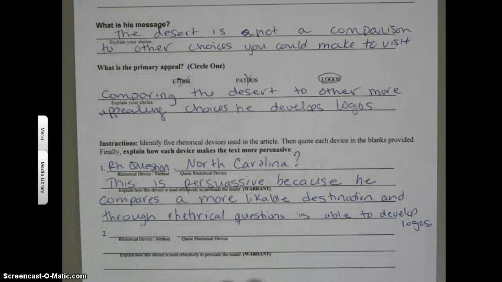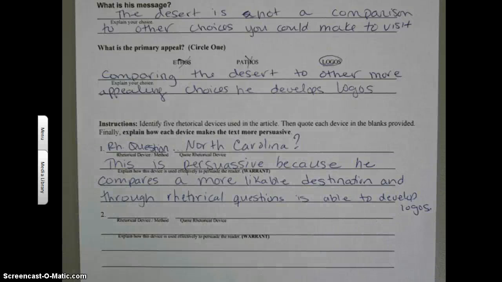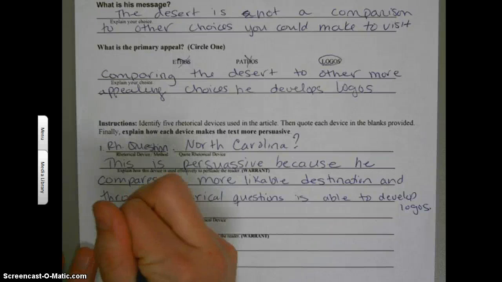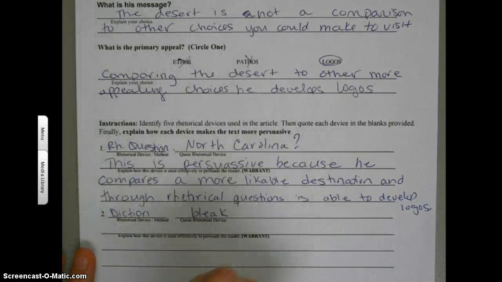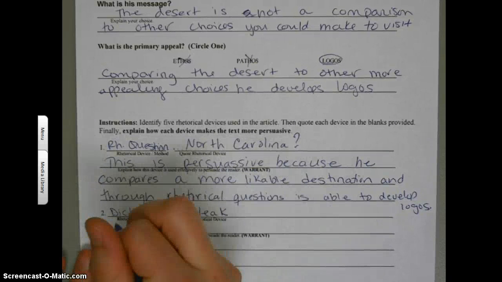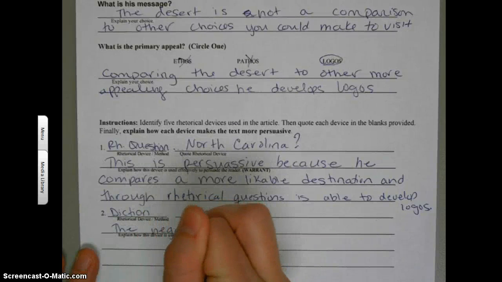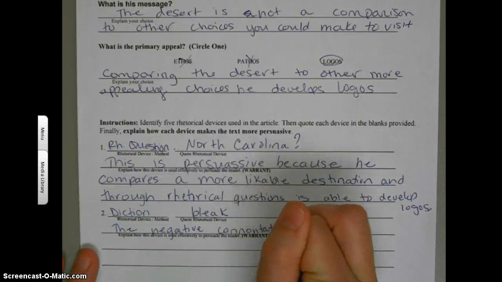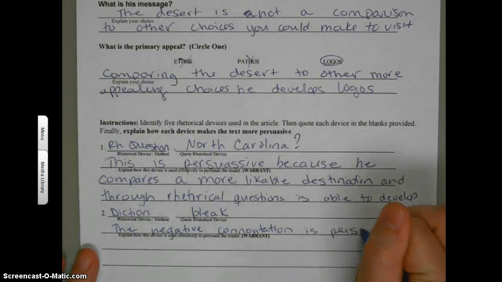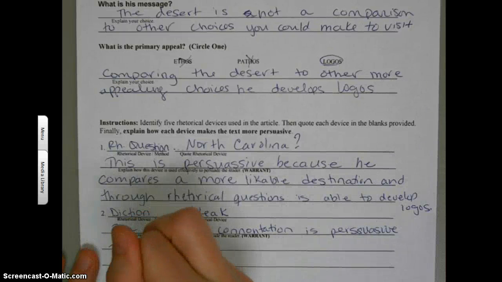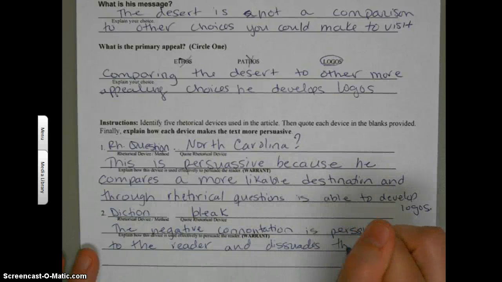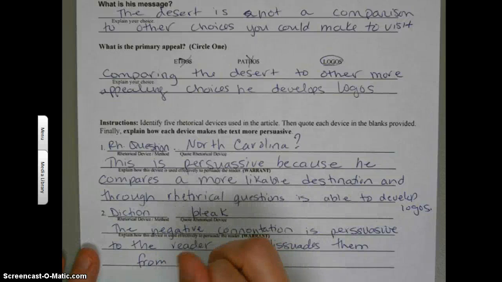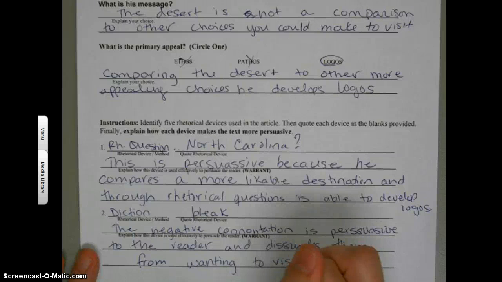The next one on there that I would use would probably be diction. So with the diction, that bleak and lonesome land. So we're going to use the word bleak. And so then you want to figure out, well, why did he use bleak? It has negative connotation, so the negative connotation is persuasive to the reader, and it dissuades them from wanting to visit the desert. And then your rag is complete.